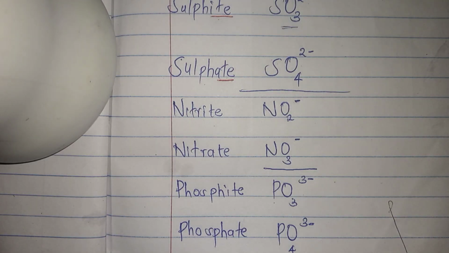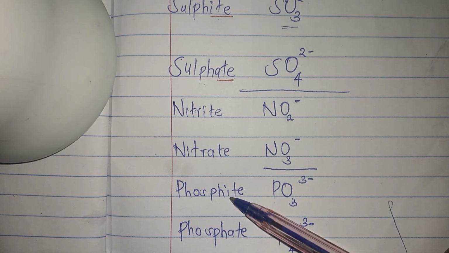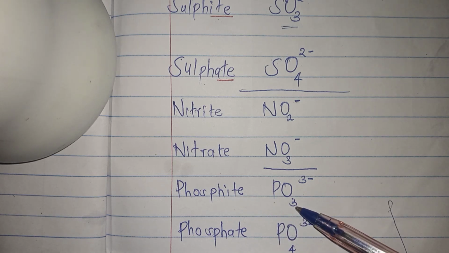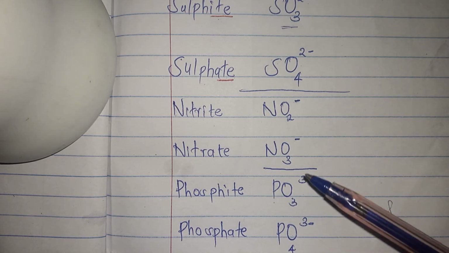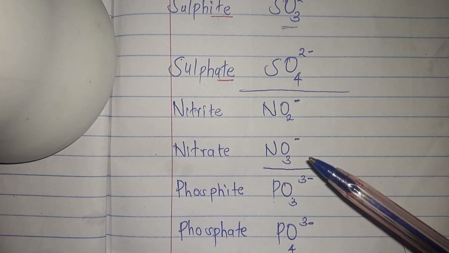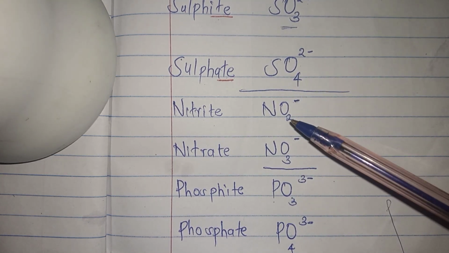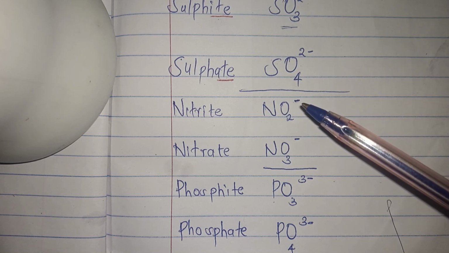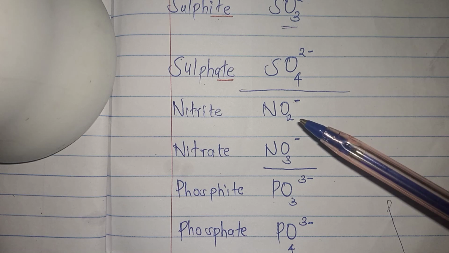So whenever we have the suffix "ate", we have more oxygen atoms, and where we have the suffix "ite", we have fewer oxygen atoms. You can check for phosphate, nitrate, and sulfate. The oxygen atoms are more than for sulfite. So that is the difference, and you can note that.